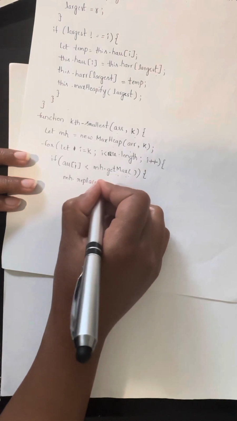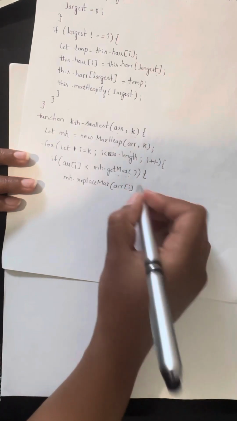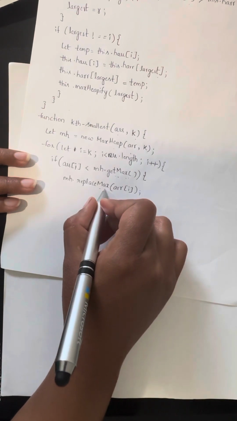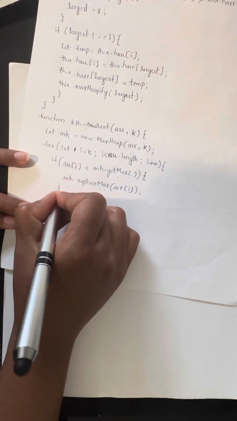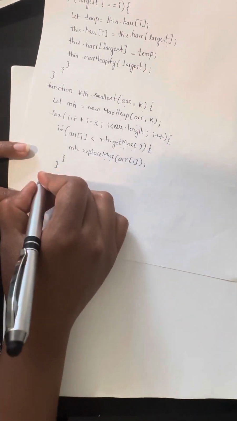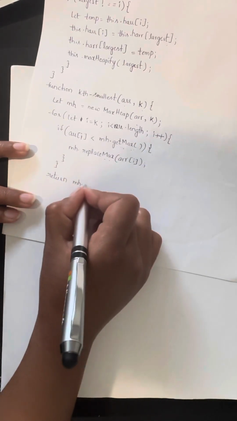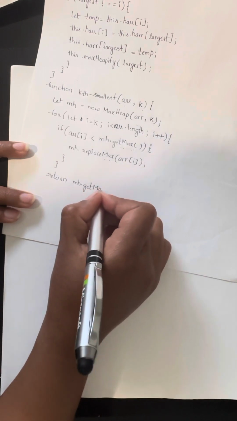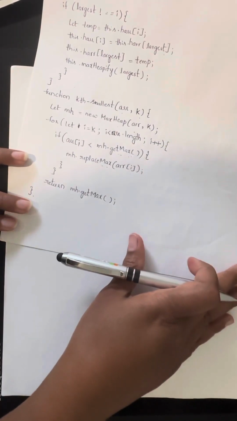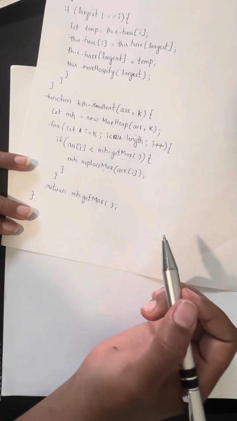So replace max of array of i. So we are going to replace the max element, which is the root element, with array of i. Then after the for loop is finished, we are just gonna return the max element. So this is the code to get the kth smallest element.